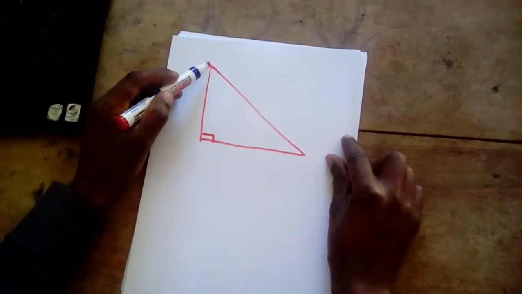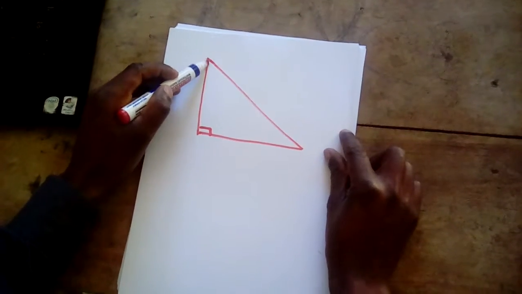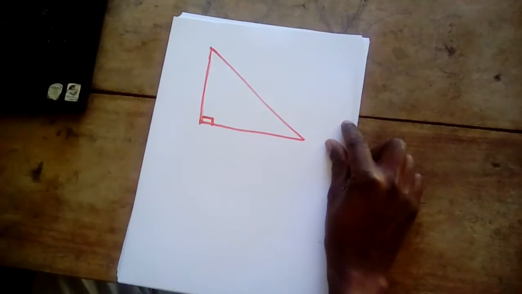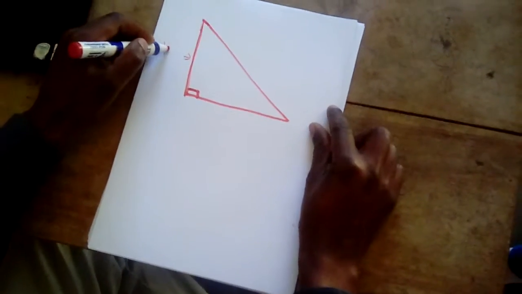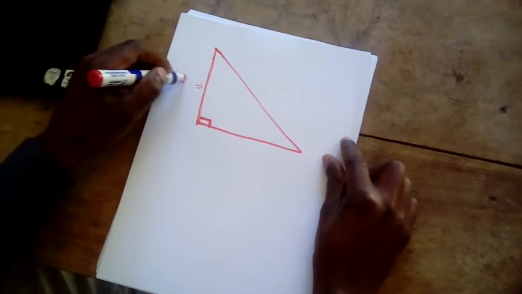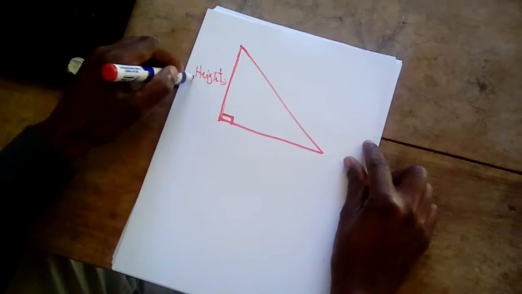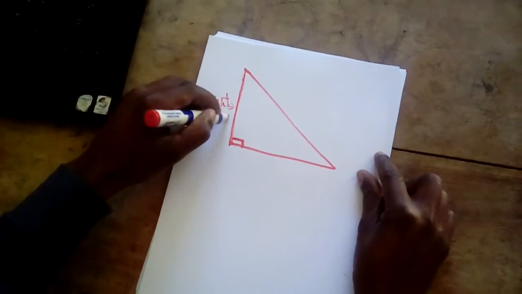This vertical length here is representing height of the building.